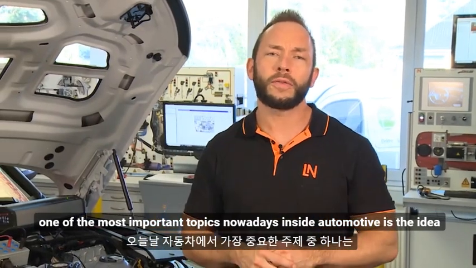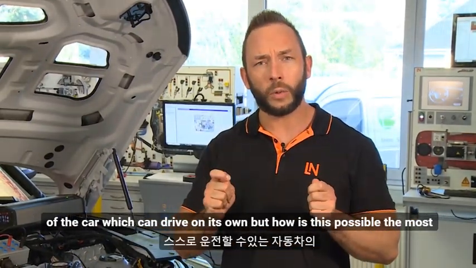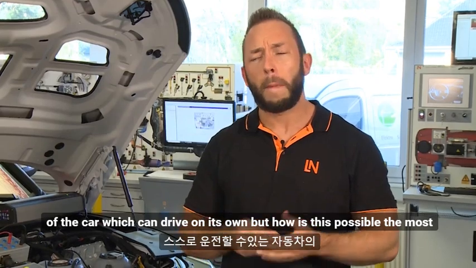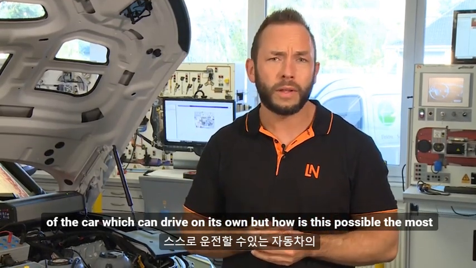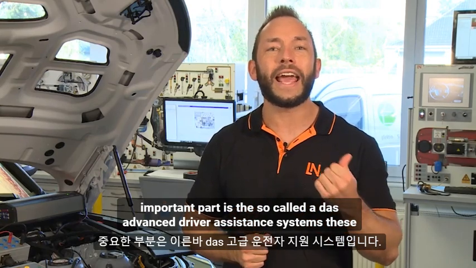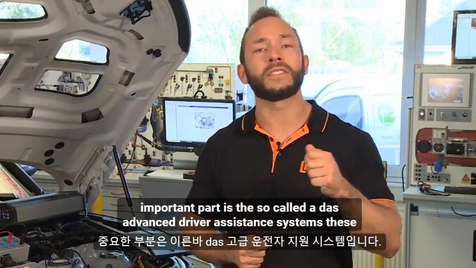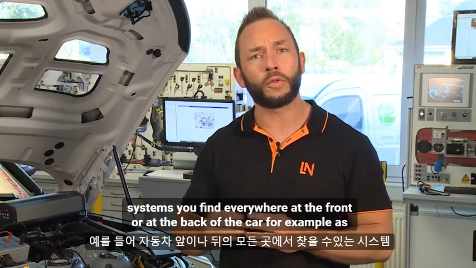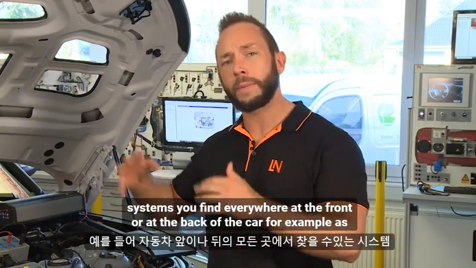Inside automotive is the idea of the car which can drive on its own. But how is this possible? The most important part is the so-called ADAS, Advanced Driver Assistance Systems. These systems you find everywhere at the front or at the back of the car.